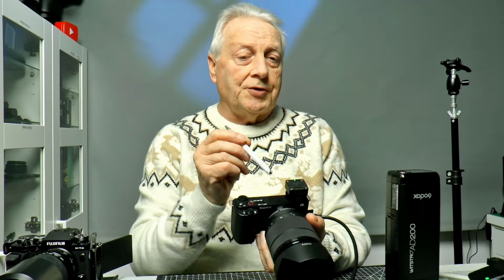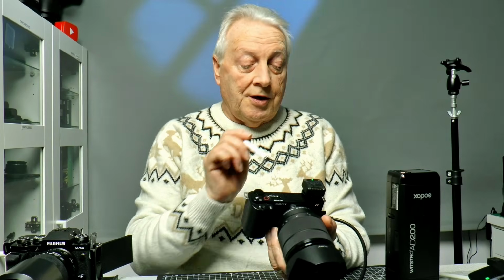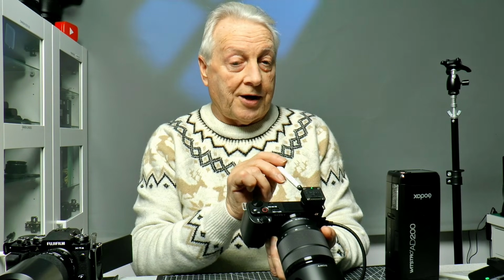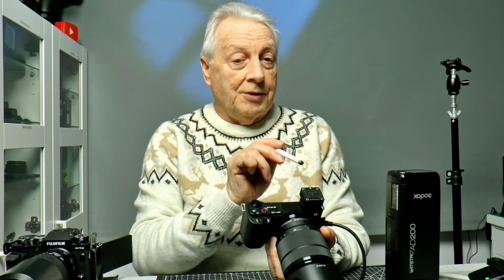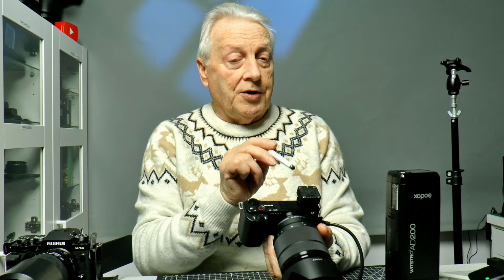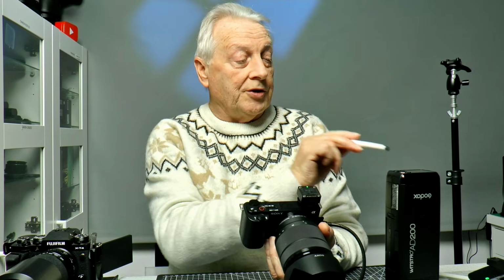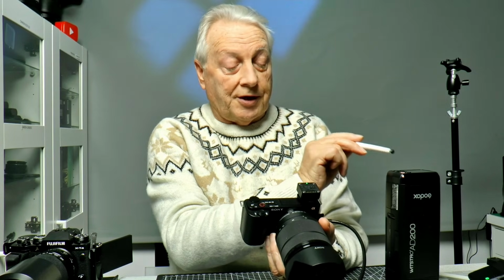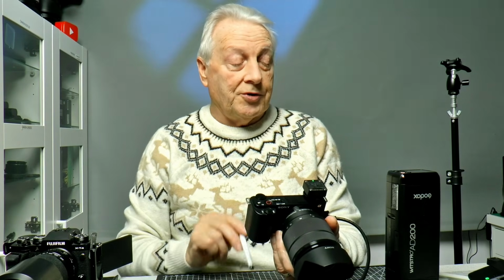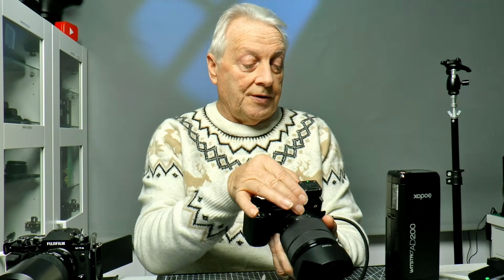So you can control flash exposure compensation from the Sony menu, or you can use it directly on the back of the X5 trigger. But of course, you don't see the exposure compensation when you're just using the X5 trigger alone. It doesn't show on any of the external flashes. It's only when you use the camera interface that you'll know exactly how much you are changing.